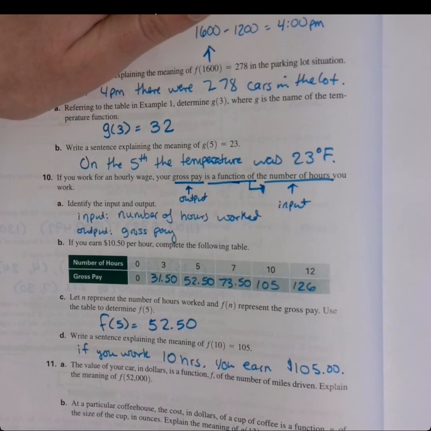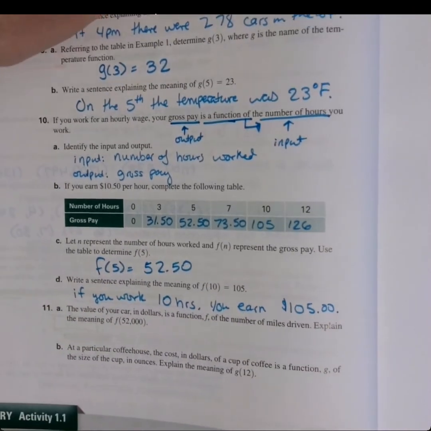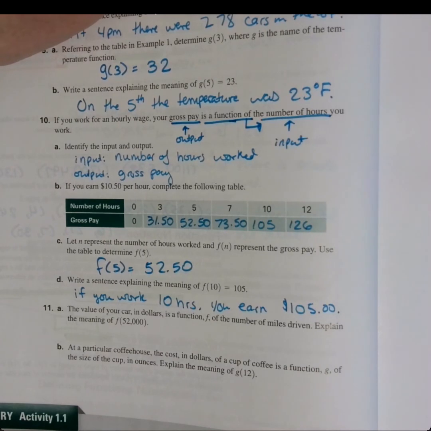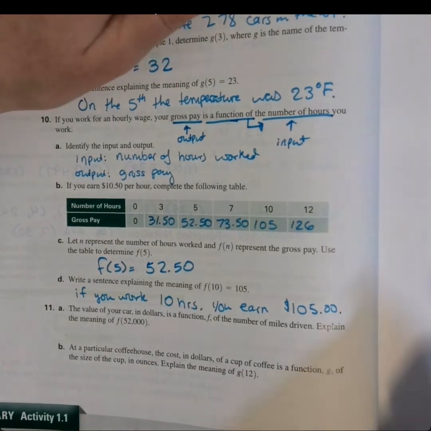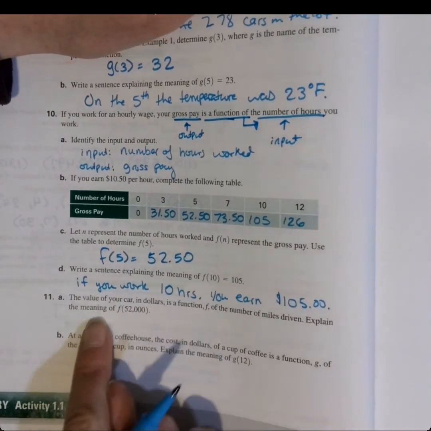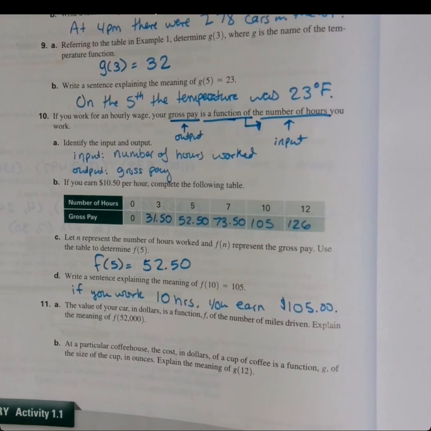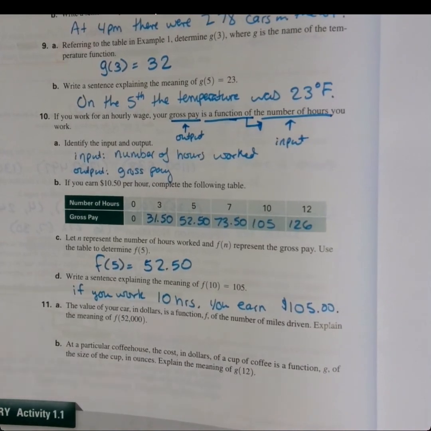Last example, number 11 here. The value of your car in dollars is a function of the number of miles driven. Explain the meaning of f of 52,000. So f of 52,000 is the output. I don't have the number for the output, but I know the output is f of 52,000.